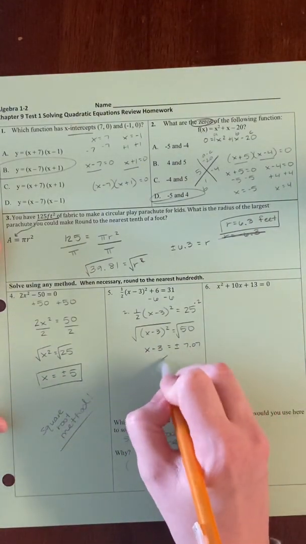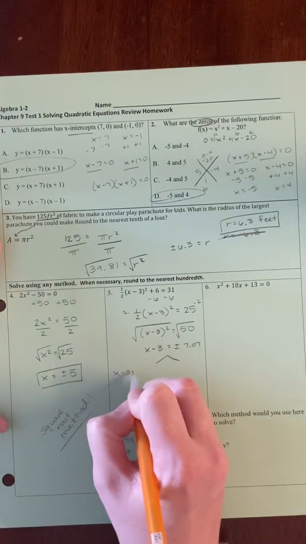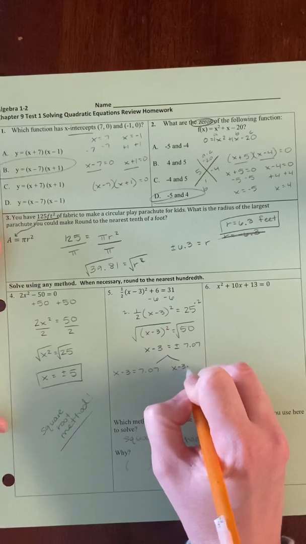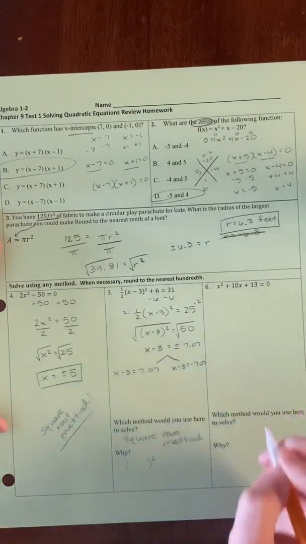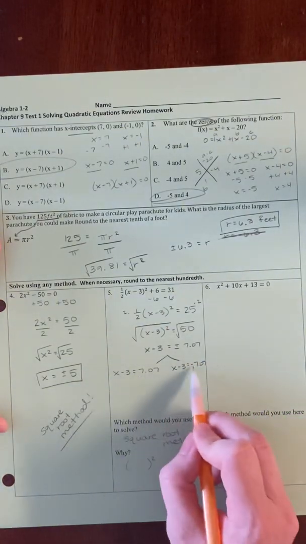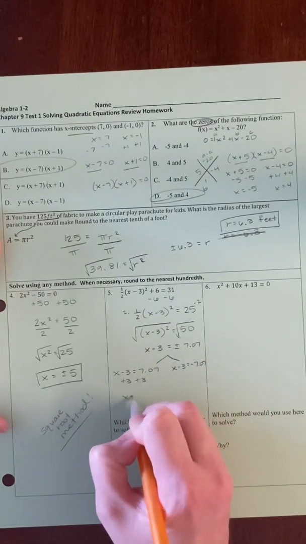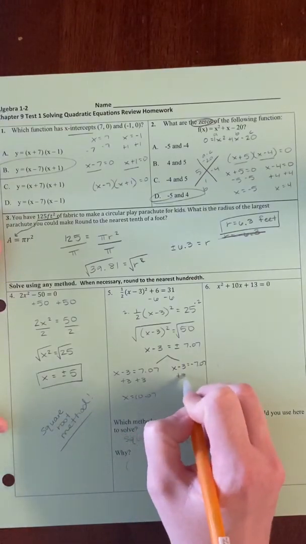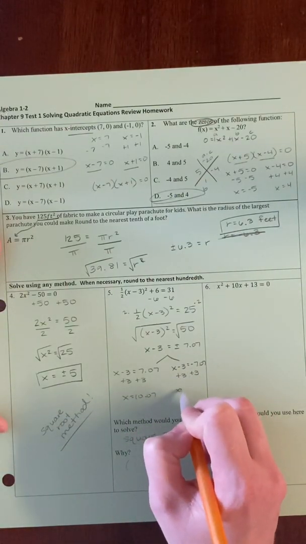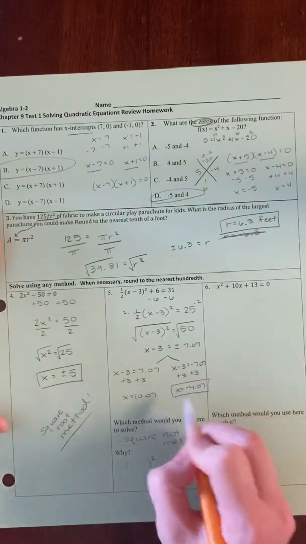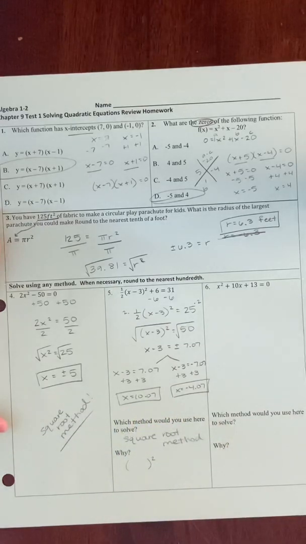But I'm not just going to leave my answer like this. I'm going to break it apart, and I'm going to have x minus 3 equals positive 7.07, and x minus 3 equals negative 7.07. Okay, positive and negative from this right here. Then I'm going to solve both of these. So I get negative 4.07 and 10.07. Again, I use square root method because it has that pair of grouping symbols squared.